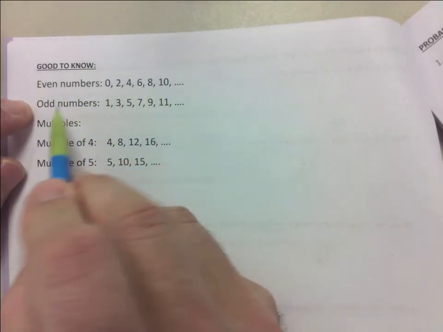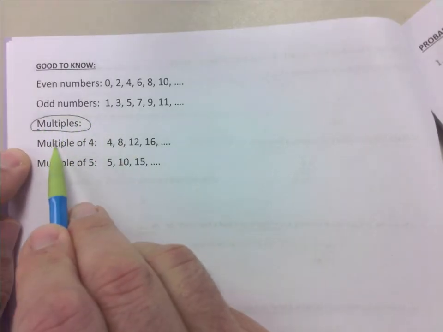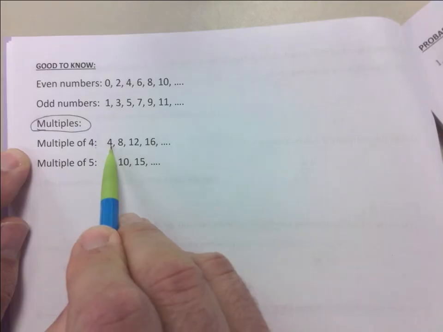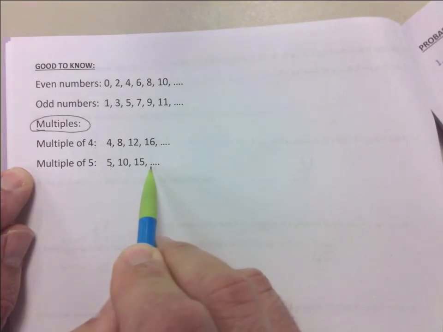Obviously, even numbers, odd numbers, you should know them. But multiples is what students struggle with. Multiples of 4, right? You start with 4 and then you go up by 4. Multiples of 5, 5, go up by 5.